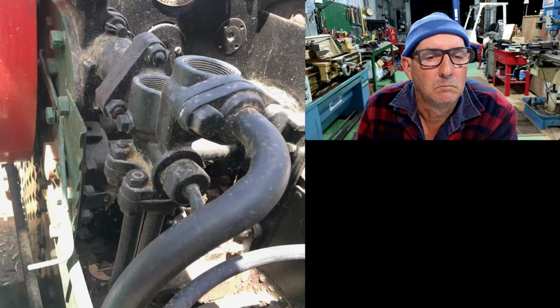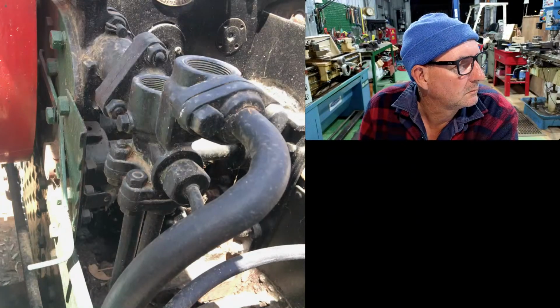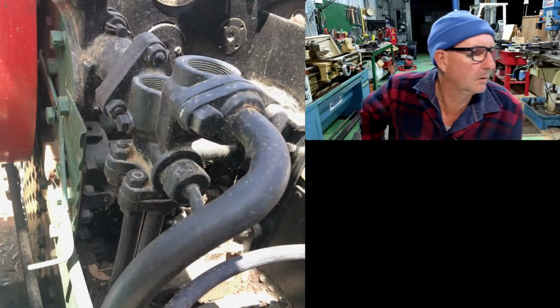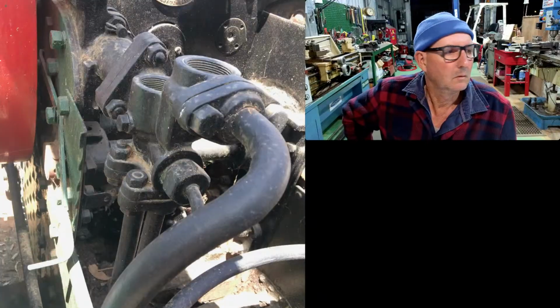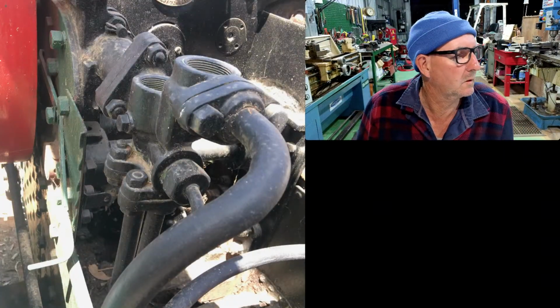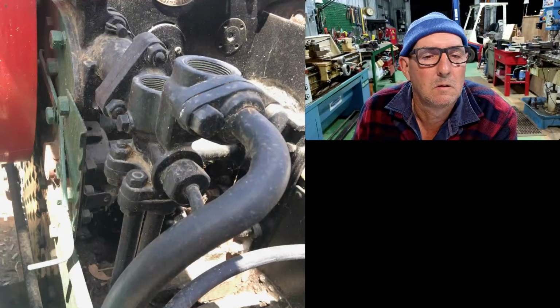So that's the casting for the water pump. Oh, okay, righto. All right. Well, hopefully this new PC from Temu will sort out your problems.